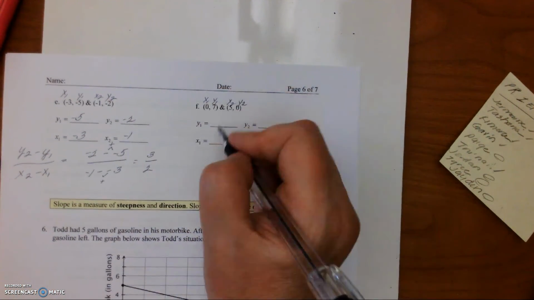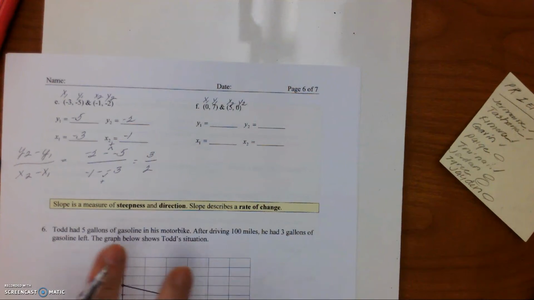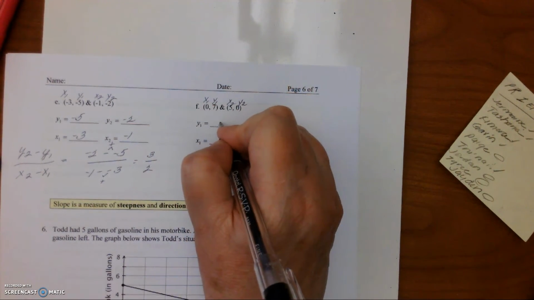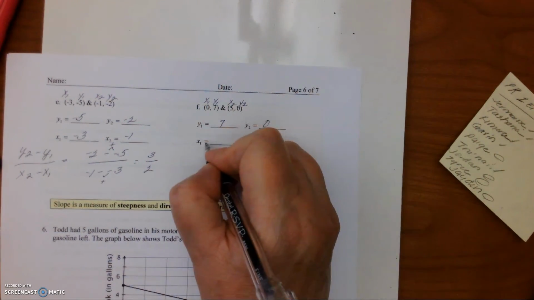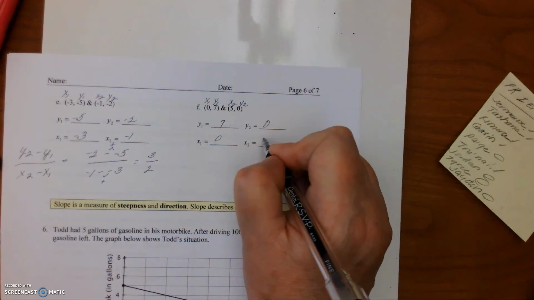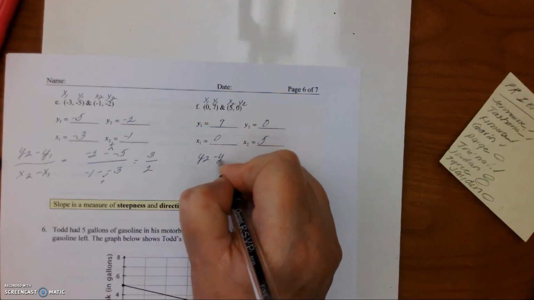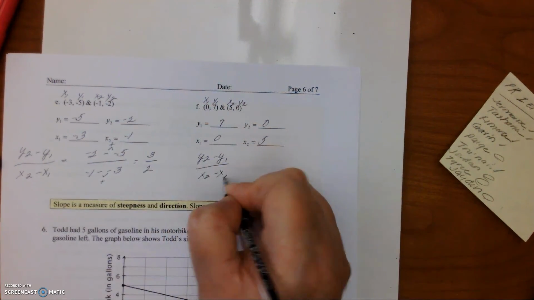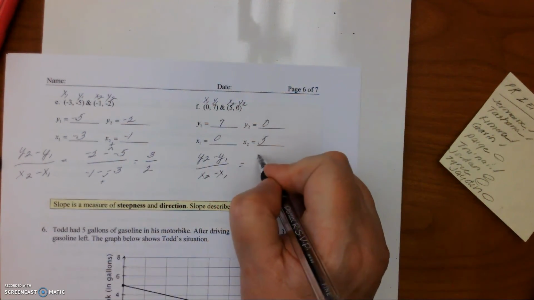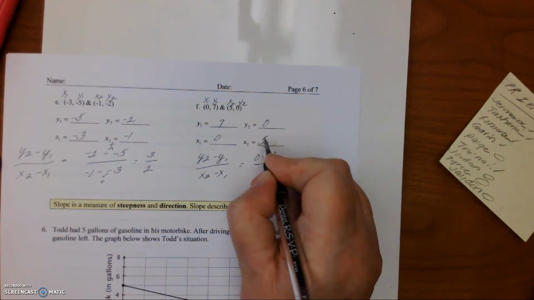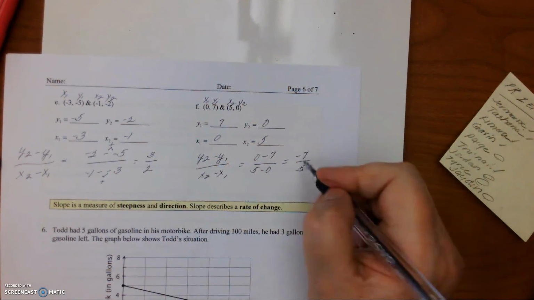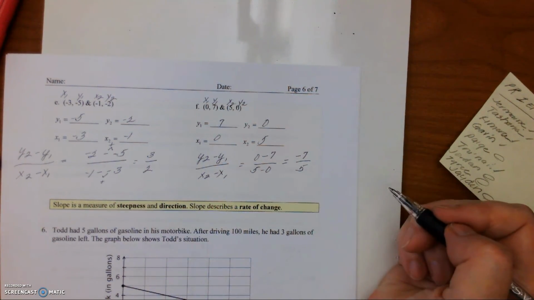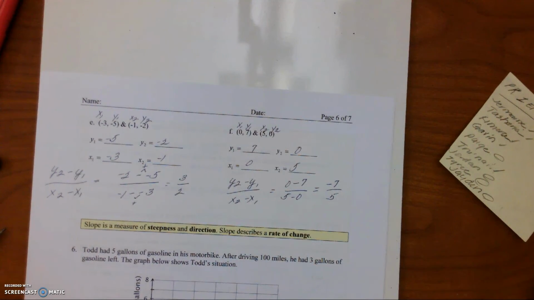And the last one we're going to do for the slope, and then we'll go to another video for the rest. So y1 is 7, y2 is 0, x1 is 0, x2 is 5. So y2 minus y1 over x2 minus x1 equals 0 minus 7 over 5 minus 0, so we have negative 7 over 5. So you go down 7 and over 5. Okay, now if you have to, remember, go back on the video and watch it.